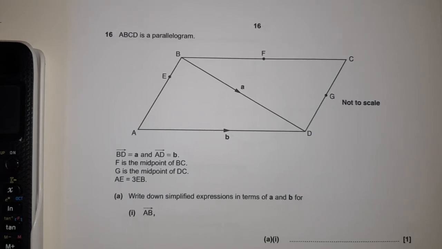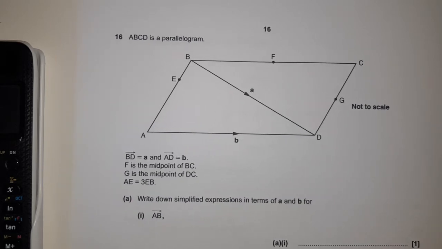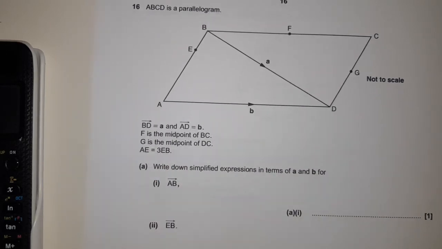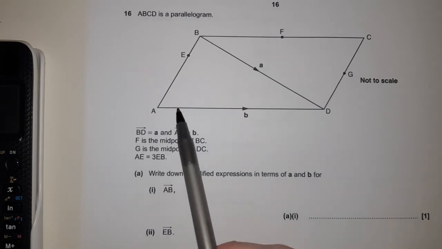Right guys, we're back. I'm still on the November 2017 paper 6, got cut off in the middle there, so we have ended up with 2 parts. But carrying on from question 16, we're looking at a parallelogram.